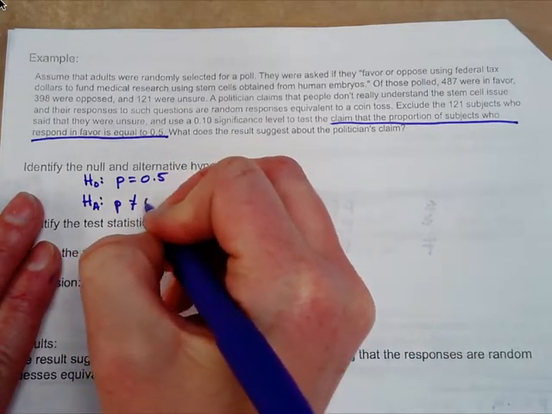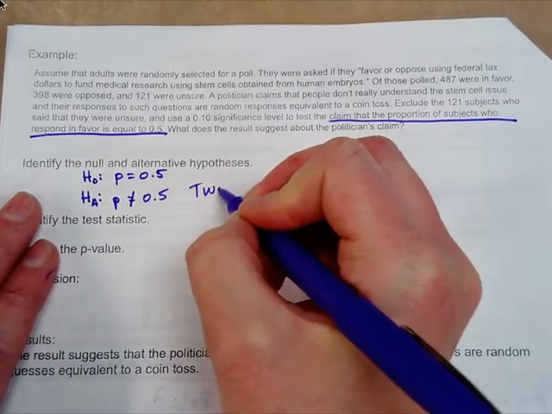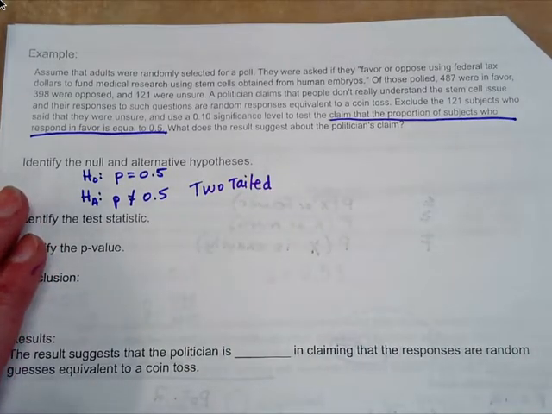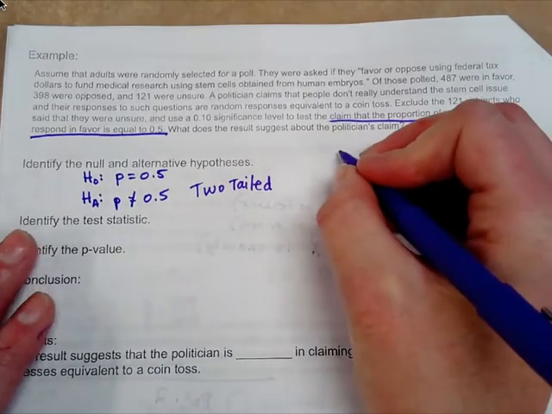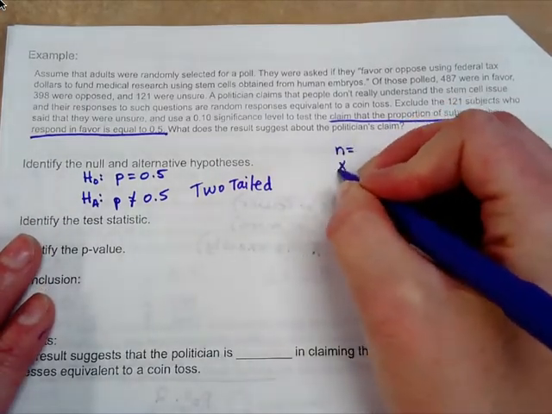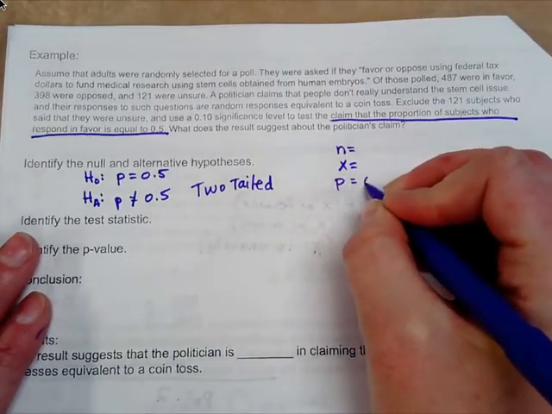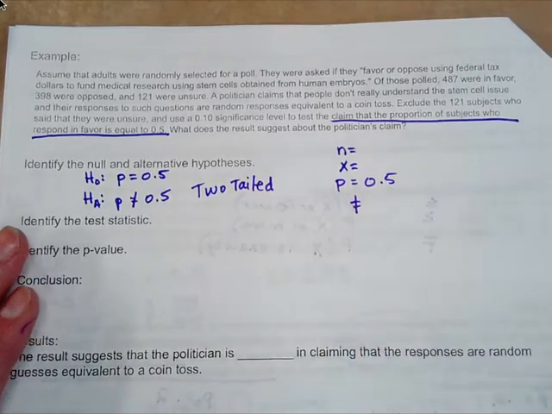So we write does not equal 0.5. So we need to identify what n equals, and x. We know what p is. And we know that we're going to use the not equal to.